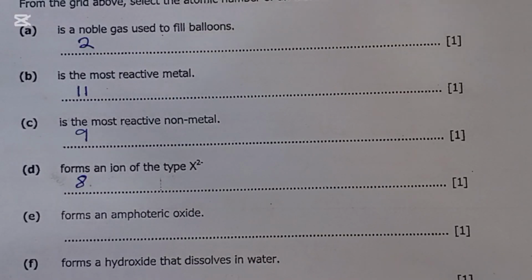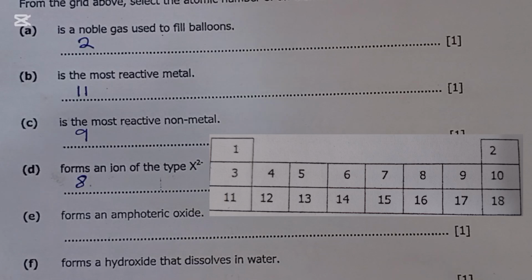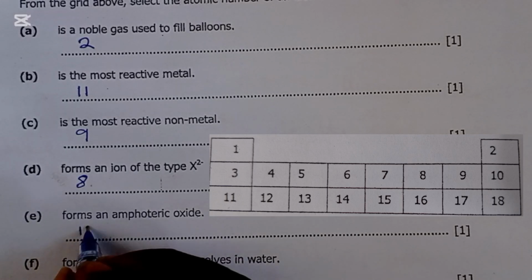Forms an amphoteric oxide. There are those that we call amphoteric metals, such as zinc, lead, not forgetting aluminium. In this case, we have aluminium, which has the atomic number of 13. So it will form an amphoteric oxide. Why? Because it is an amphoteric metal. So 13.